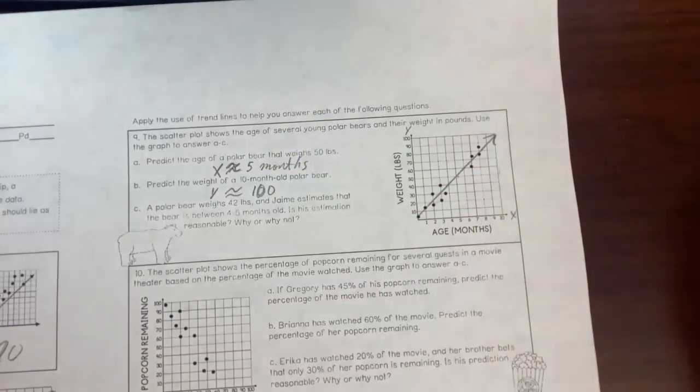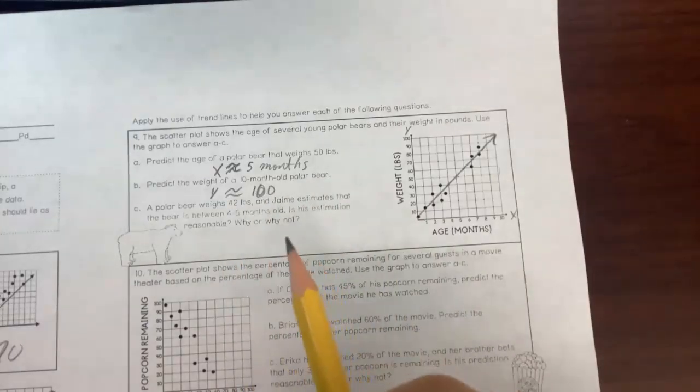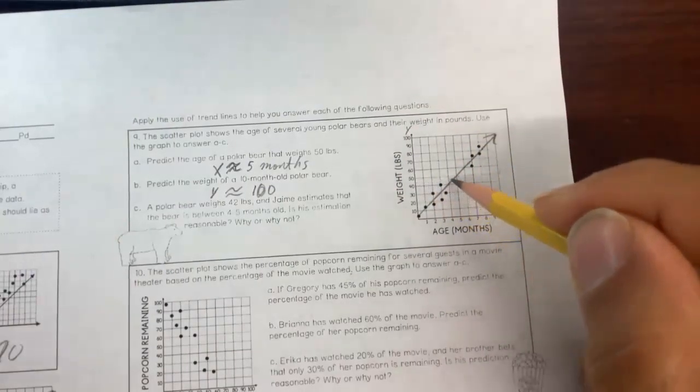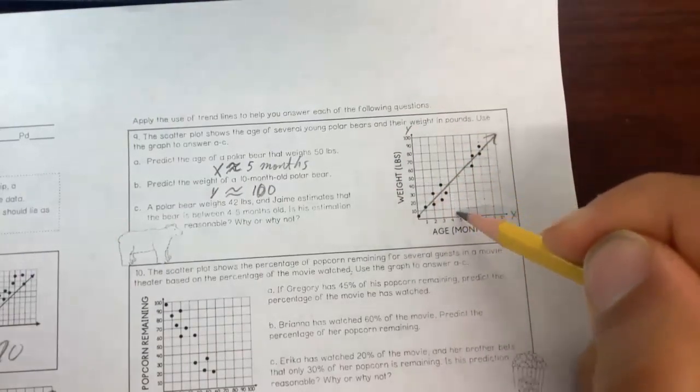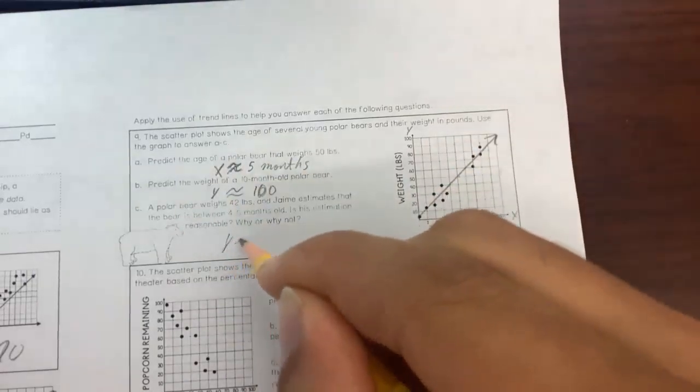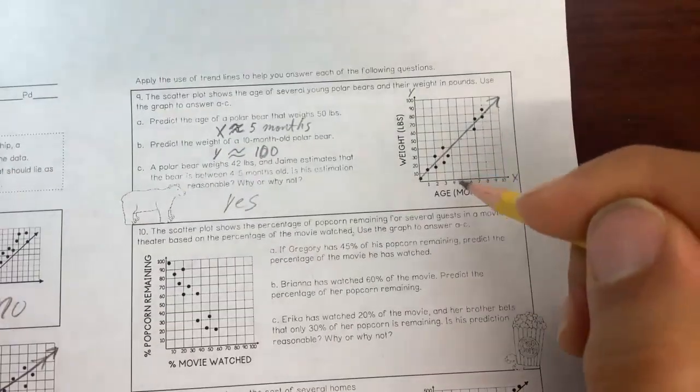Okay, so hopefully you've already decided your answer if this is good or not. Let's see. I'm guessing 42 pounds. So 42 pounds would be right around here, and it's right between 4 and 5. So that's almost nearly perfectly where we need to be. So yes, this would be a good, reasonable estimation because it fits right at that trend line.